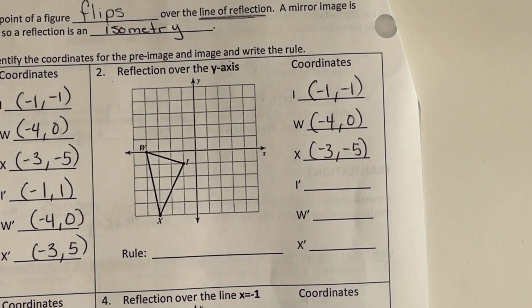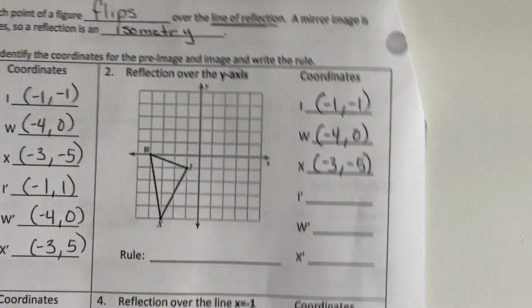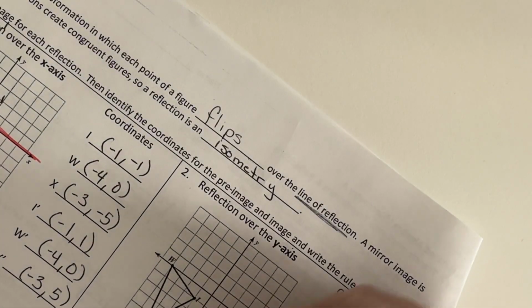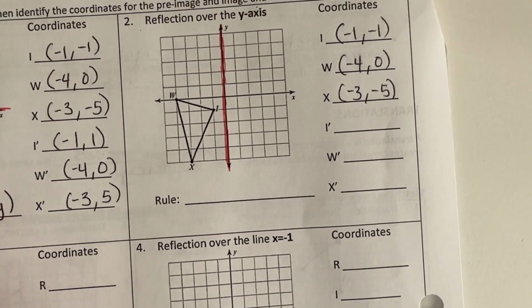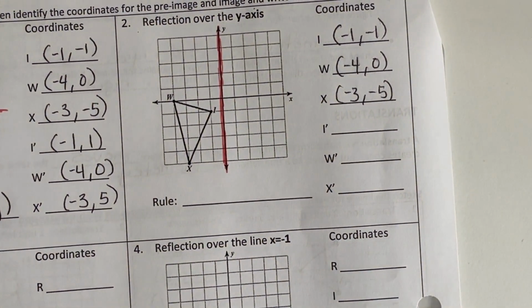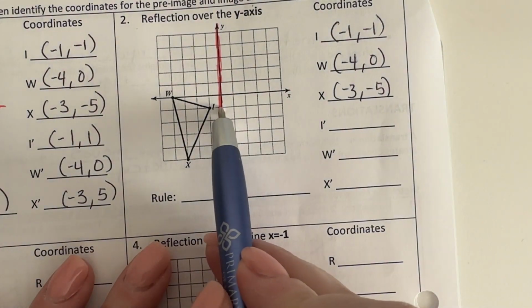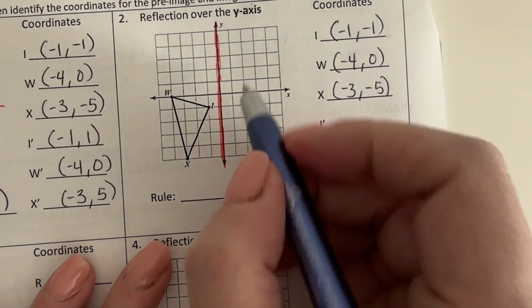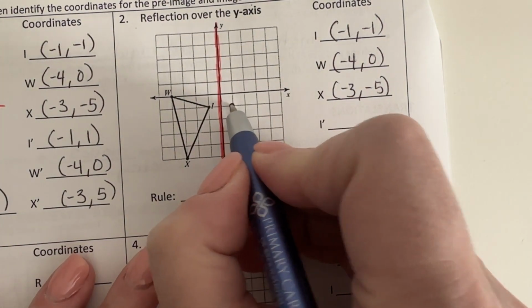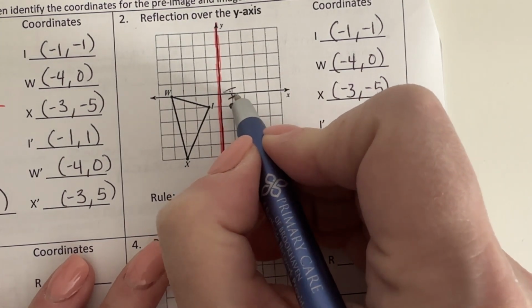Okay, so this time we're going across the y-axis. So I'm going to make my y-axis stand out a little bit for you. So there it is right there in the middle. And just like last time, I'm going to be counting places between the y-axis and where I'm going to, my point. So this point I is 1 space away from the y-axis, so I'm going to go to the other side, and that's going to be where I put I prime.